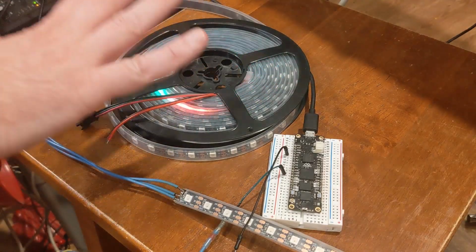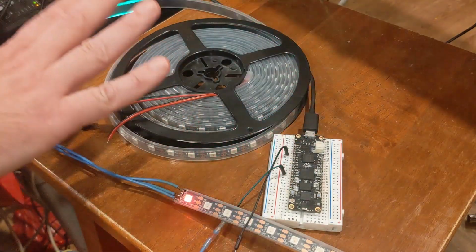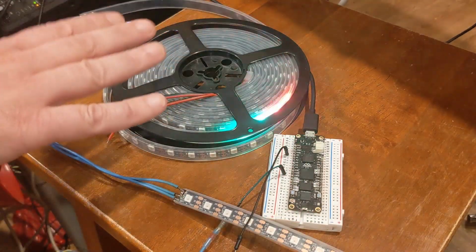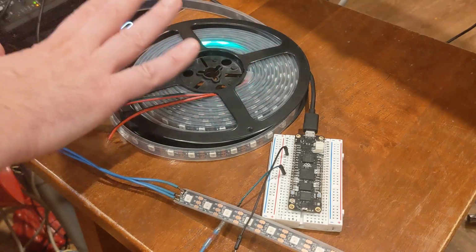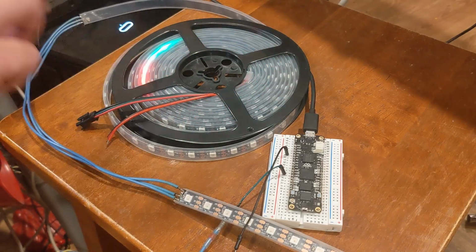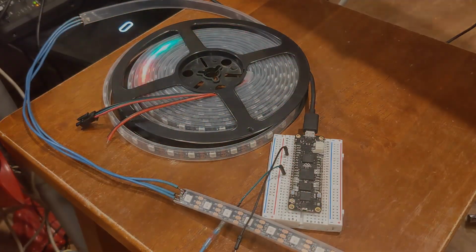So that kind of brings us to an important point of how these work. Let's go take a look at some code. Honestly, driving these is about as simple as you can get. There are some other things that are important to note when you're using these, though, and we'll go over those. But first, let's go take a look at the code for doing this animation that you see in this reel.